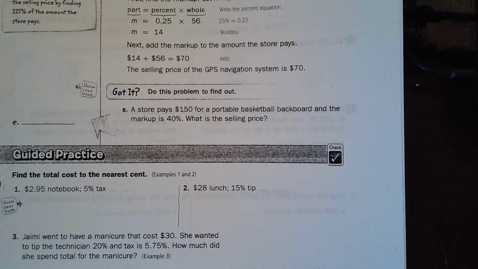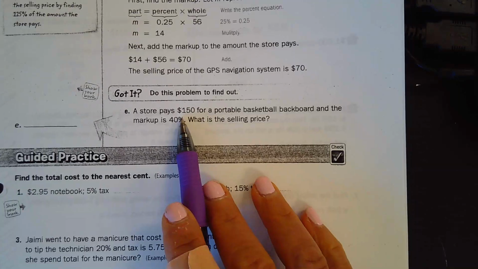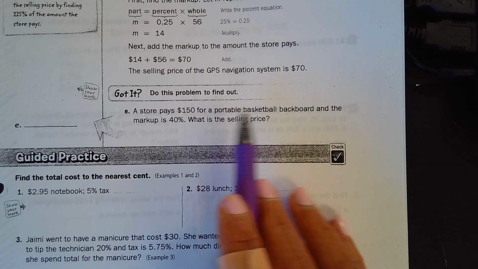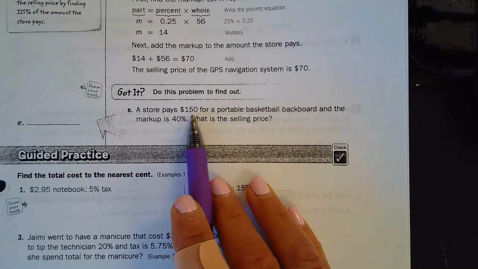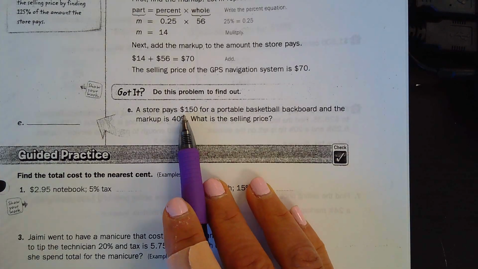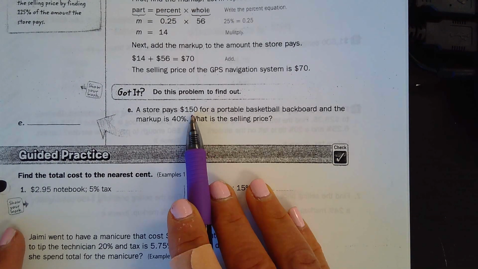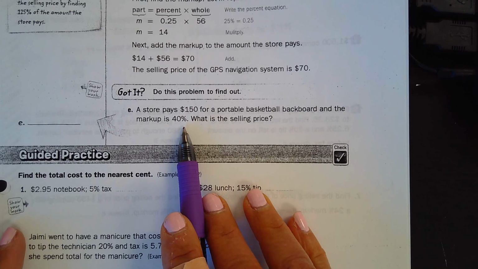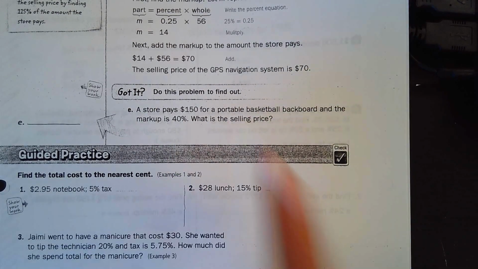So you own a sporting goods store. Let's pretend that. You bought a portable basketball backboard from the wholesaler at cost, and you paid $150. Well, you are going to mark that up 40%. So what would you sell it to the customer for? It's all done the same way.